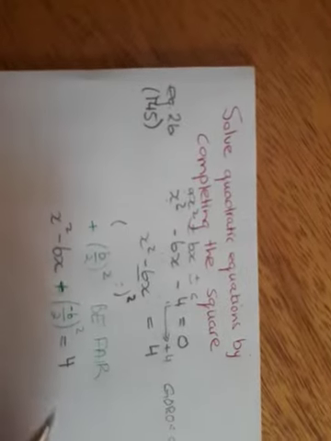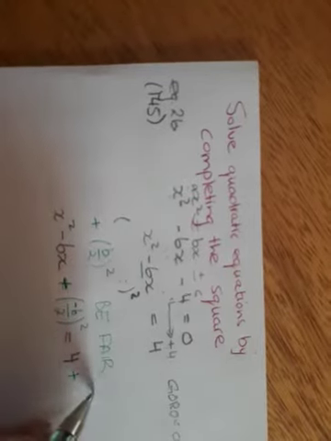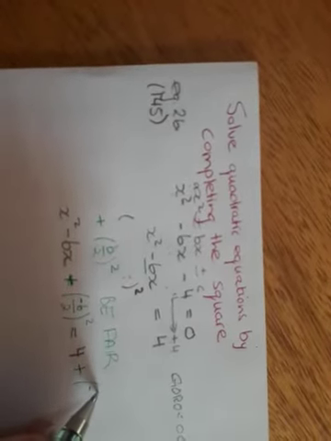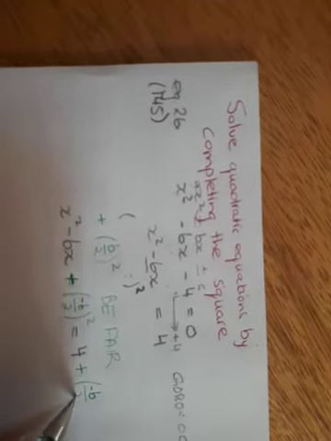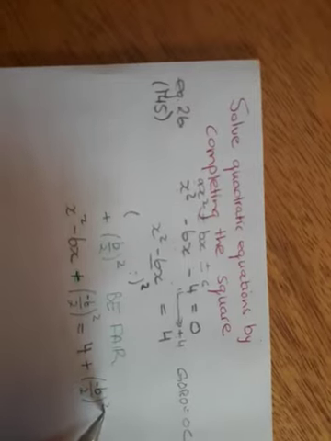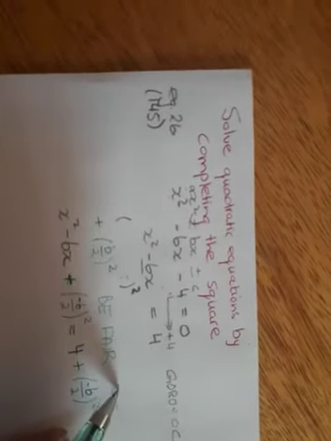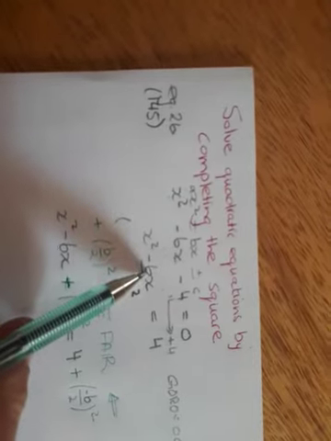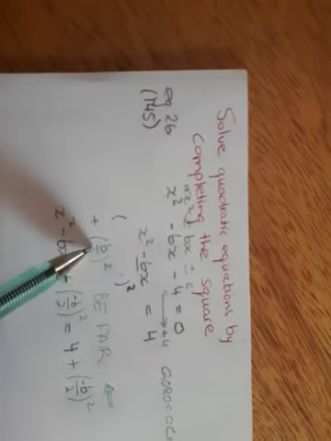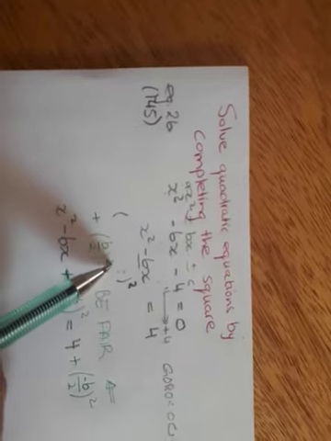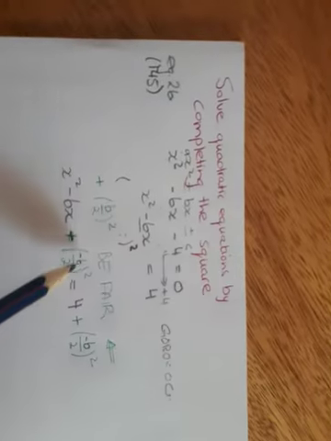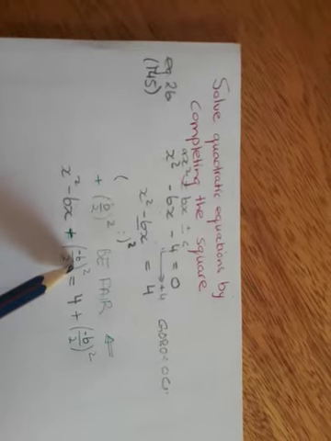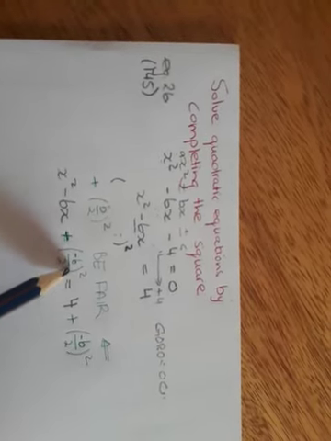All right, and then, to be fair, add the value of b, which is negative 6, over 2 squared. All right, so that is the principle in making the left-hand side a perfect square: by adding (b over 2) squared, and that we do to both sides of the equal sign. Now, if you calculate negative 6 over 2, then your answer will be negative 3.